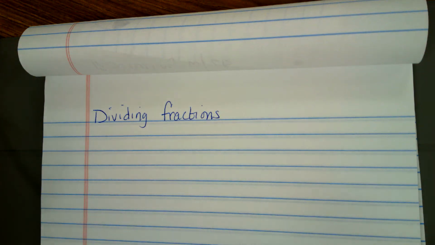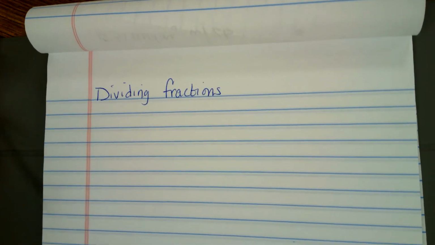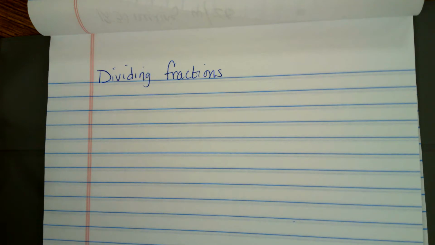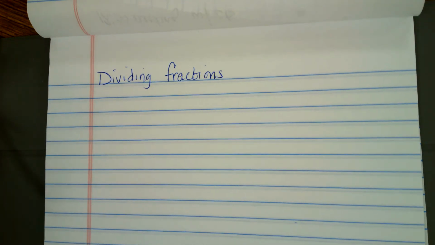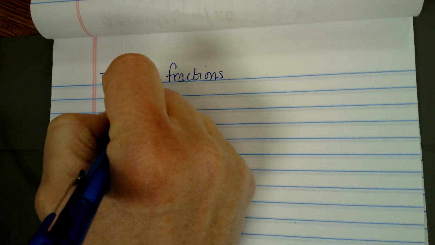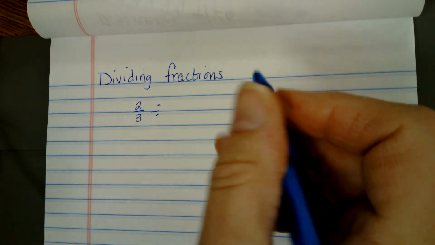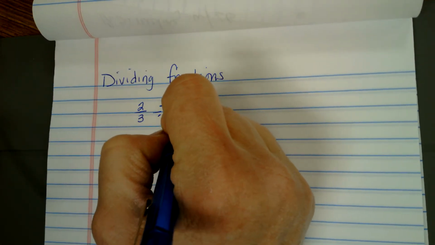Hi guys. So I was grading your papers on dividing fractions, and I decided maybe that's something we need to take a look at again. So I have one more worksheet for you, and I am going to explain dividing fractions, and hopefully this will help. So when you are dividing fractions, let's take 2/3 divided by 1/2.